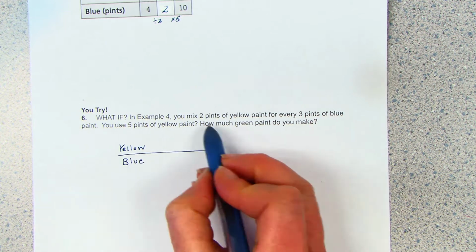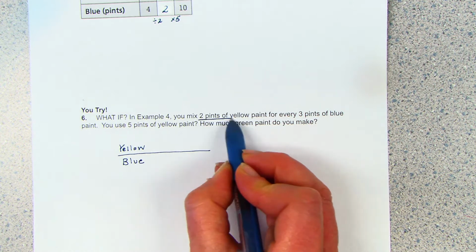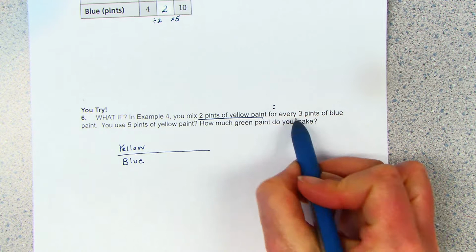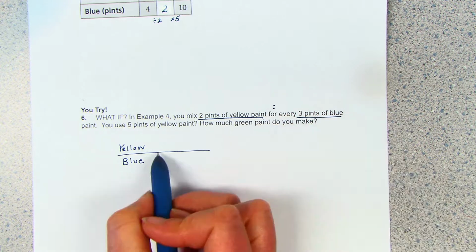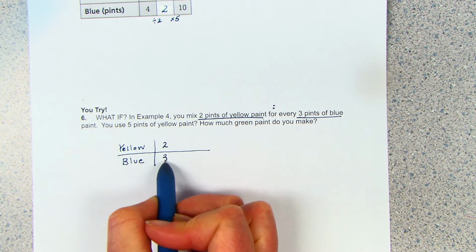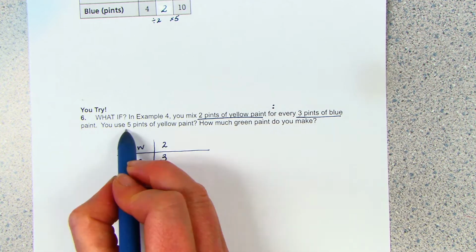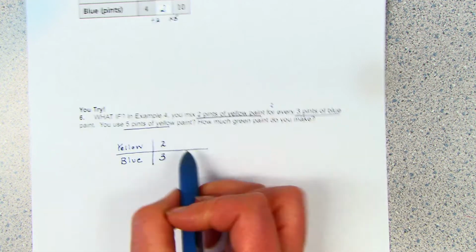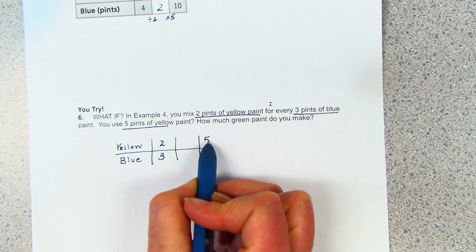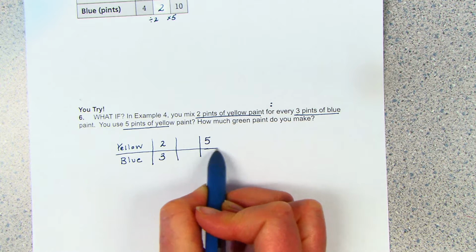But this time they are changing the proportion. So now we've got 2 pints of yellow to every 3 pints of blue. And I'm going to use 5 pints of yellow. How much green will that make?